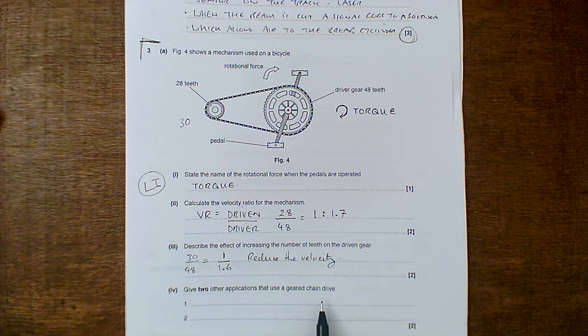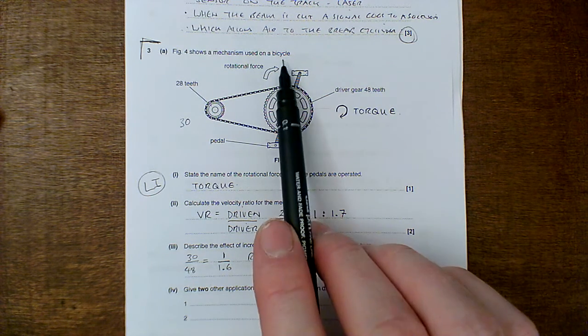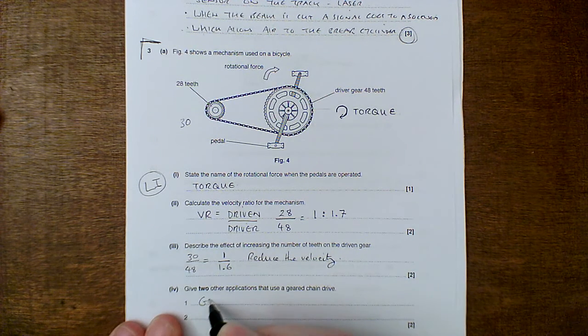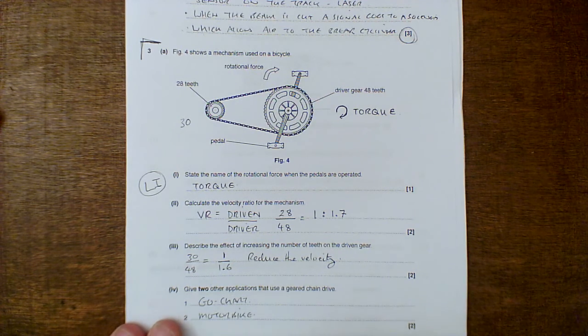Give 2 other applications that use a geared chain drive. Right, just check. They said bicycle. Those say so. What else would use one? Go-kart, motorbike. Think of any others? Come up with a list.